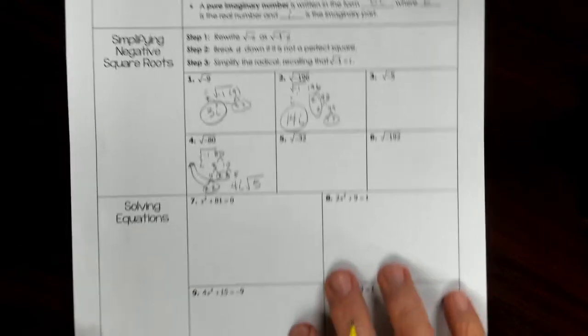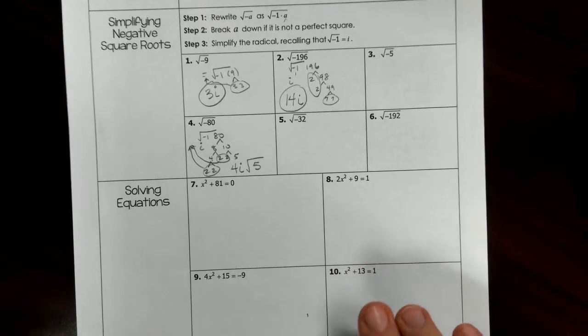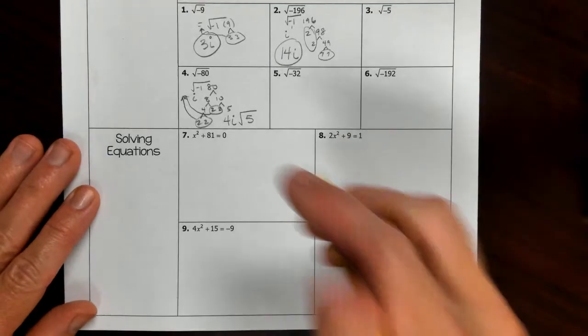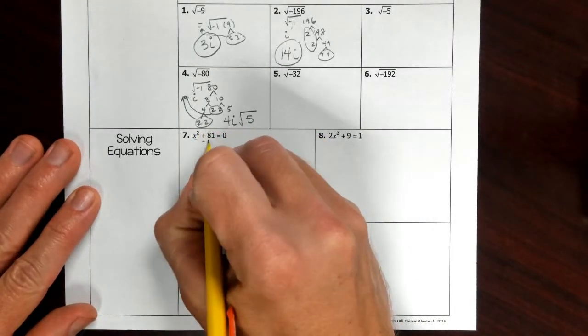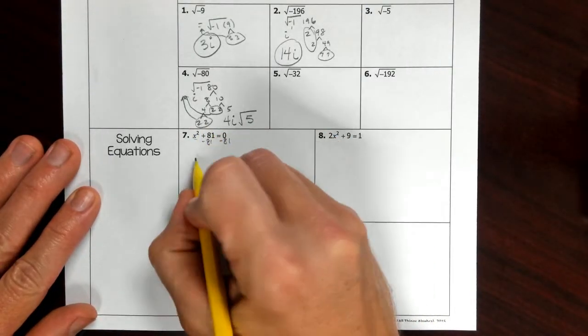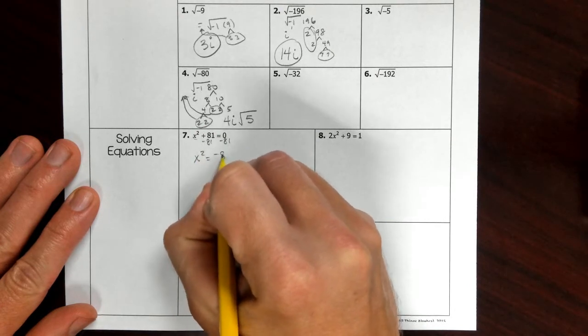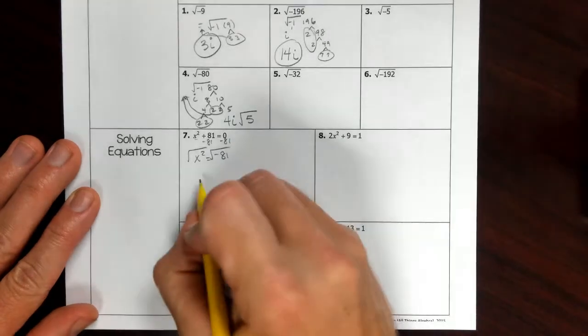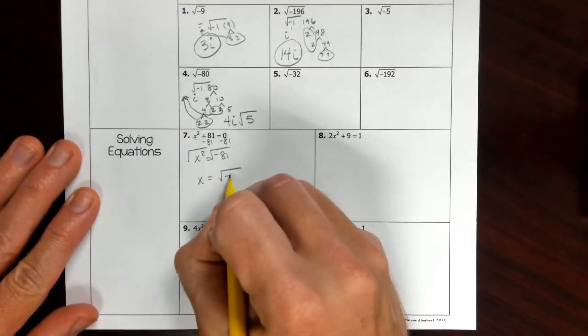Alright, let's look at solving equations, right? So now we're going to solve our equations. What we just talked about up here, okay, we have imaginary numbers as solutions for our quadratics. So looking at number 7, I want to solve for x. So the first step is to subtract 81 on both sides. So we get x squared equals negative 81. So I want to solve for x. I'm going to take the square root, which means x is equal to the square root of negative 81.